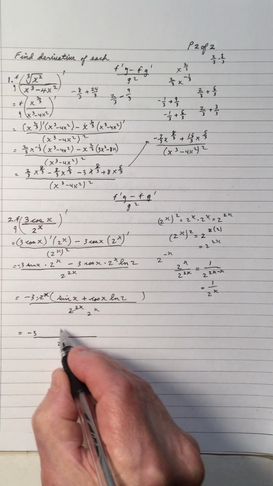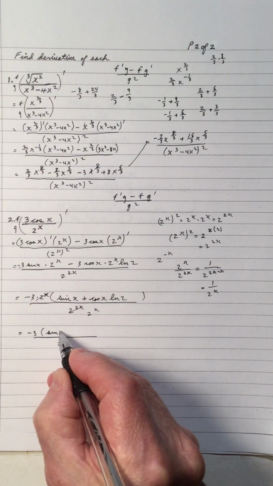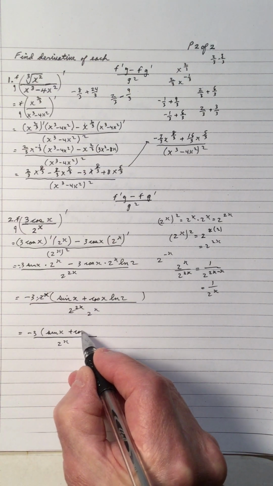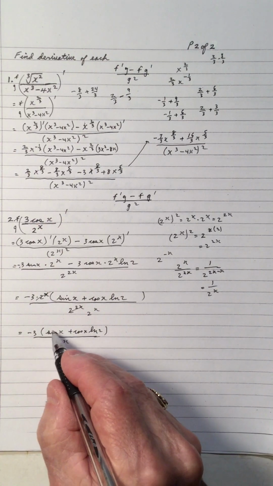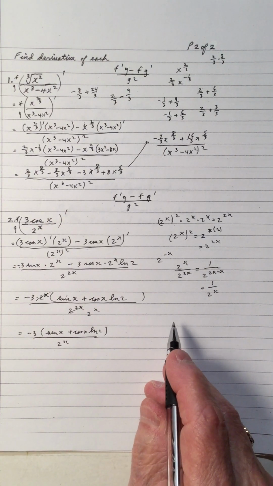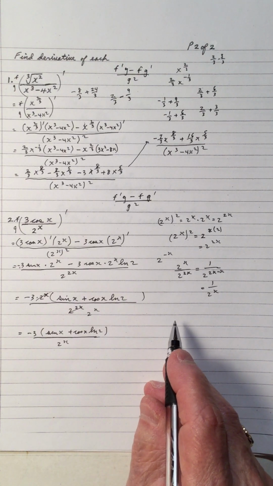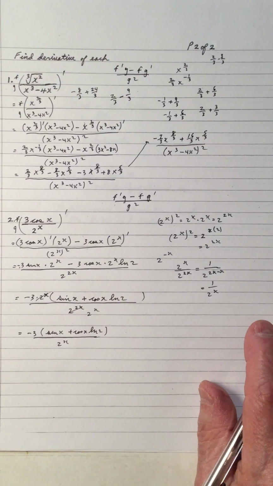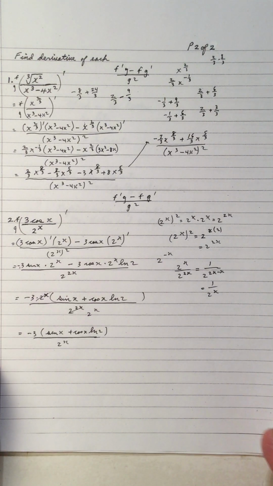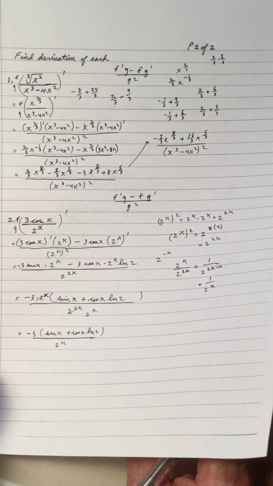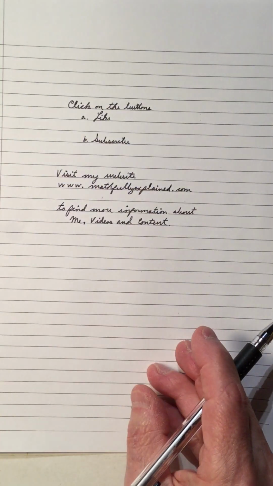So there it is. Sine x is left, plus cos x ln 2. I just wanted to simplify that, because by simplifying, you always make the math easier as you move further in the problem. And again, I wanted to do an exponential there on the derivative. So the quotient rule is explained again with some more examples. And this brings us to the end of the video.